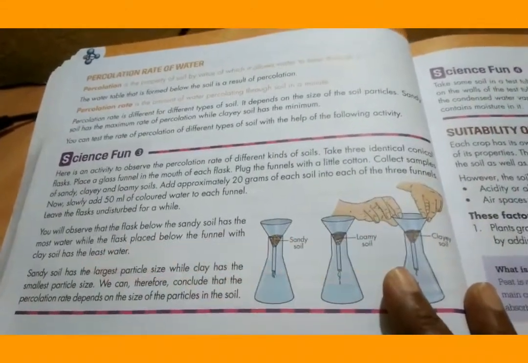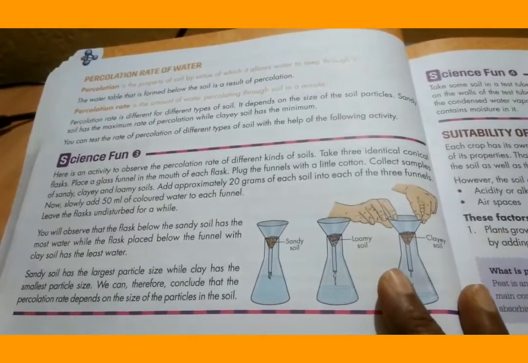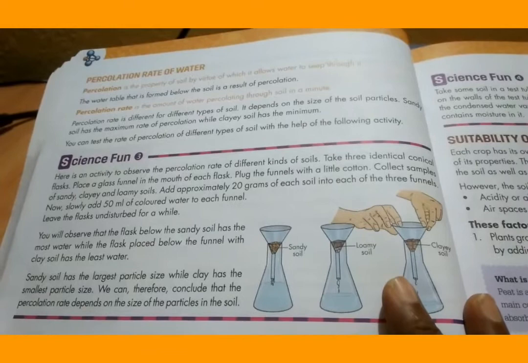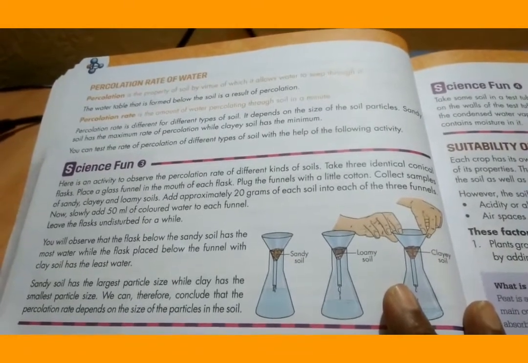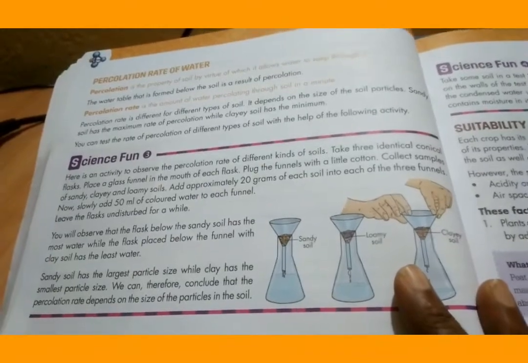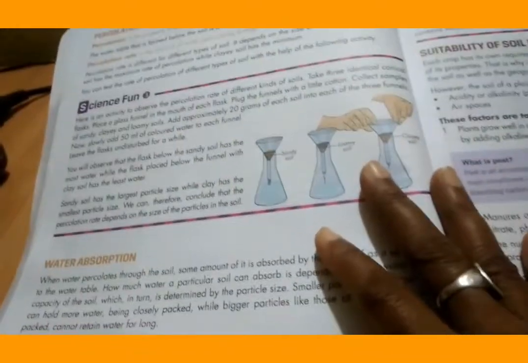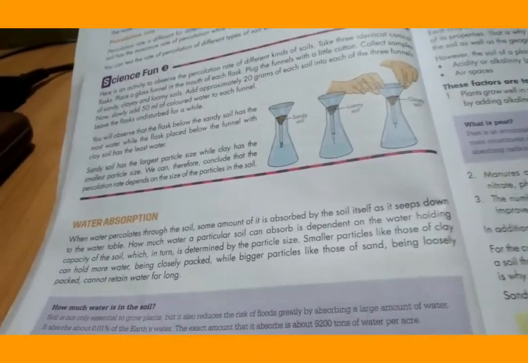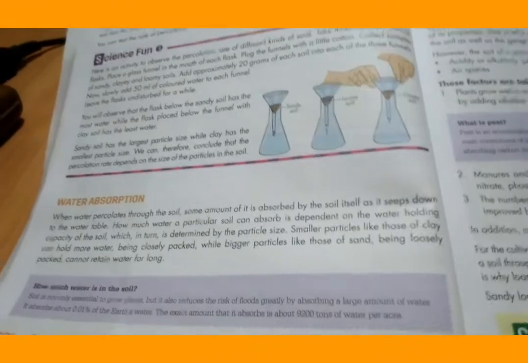In my previous video, I started the properties of soil and I have already explained the first property, that is percolation or percolation rate of water. So now we start today the second property, that is water absorption property.